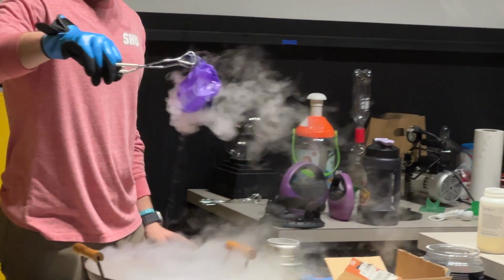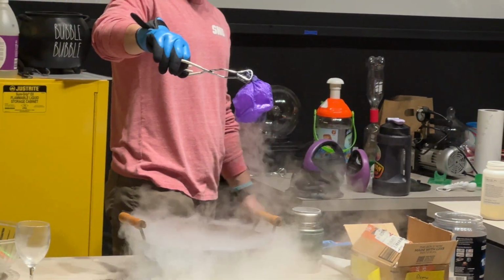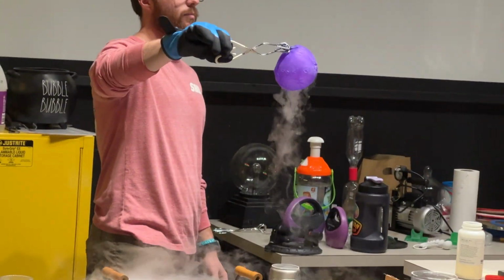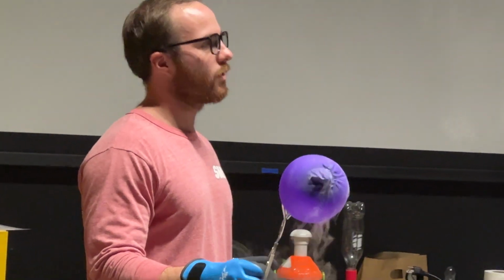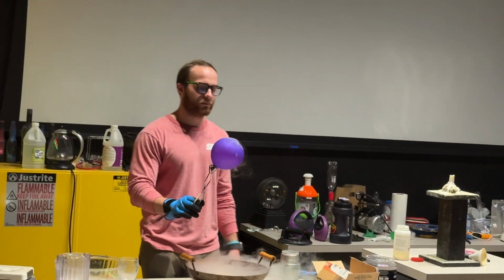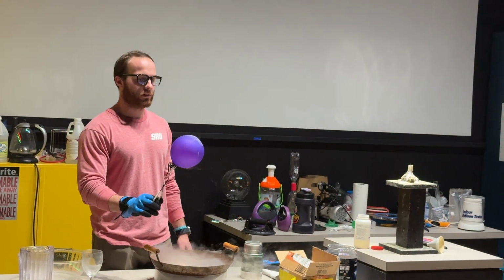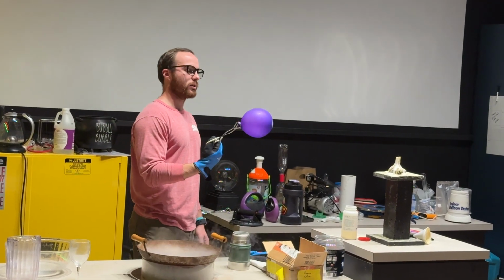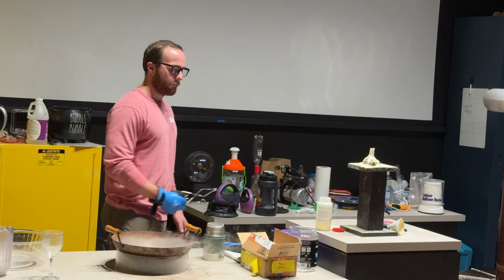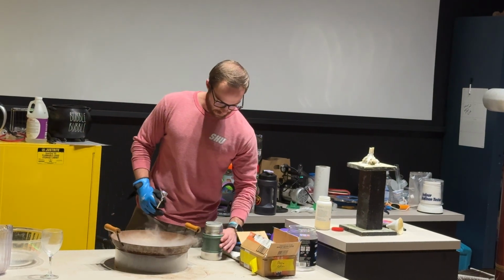But if I take the liquid nitrogen away, unless it pops on me, as it heats back up and thaws out, it will return to its normal shape that it was before I started pouring nitrogen on it. Just about there. All right, it's back to normal more or less, right?